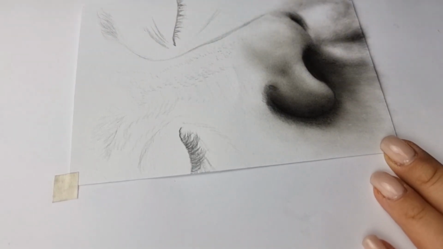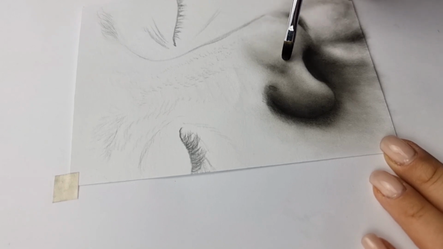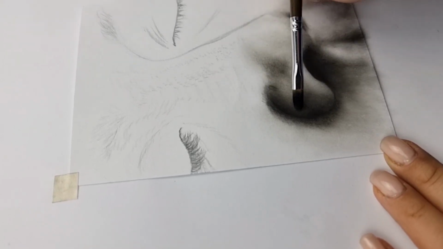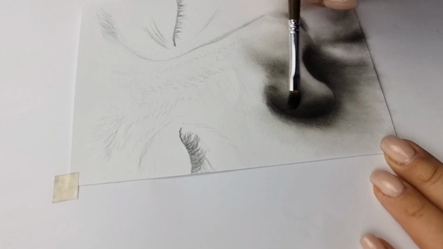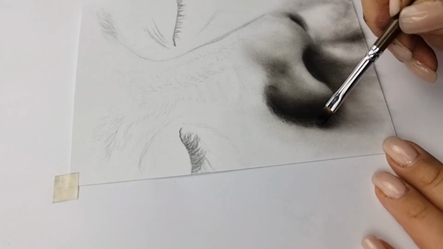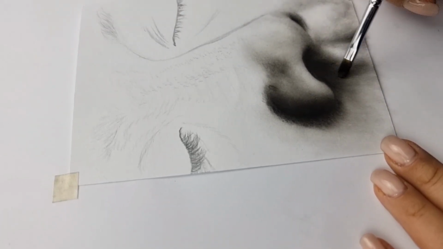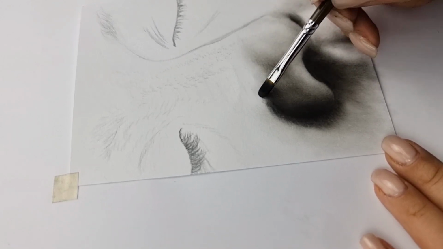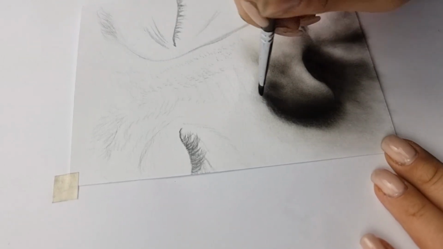In the areas where there are darker textures, I use a filbert brush. Note that when I want to create darkness, I lay the filbert brush on the paper, but when I want to create textures, I place the brush vertically on the paper.